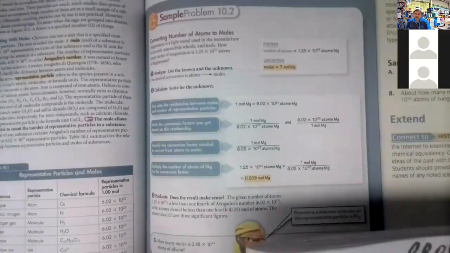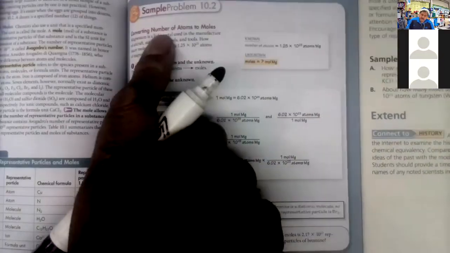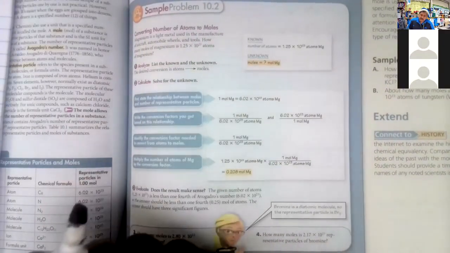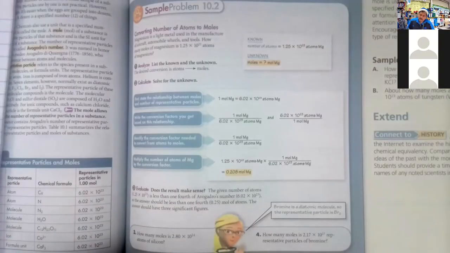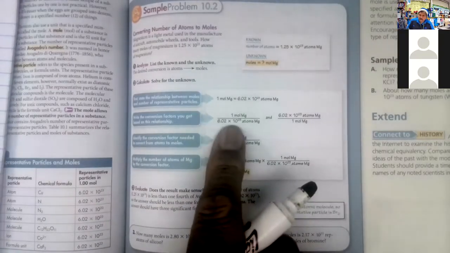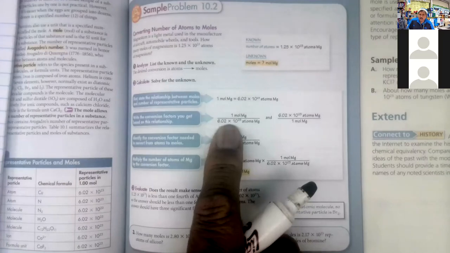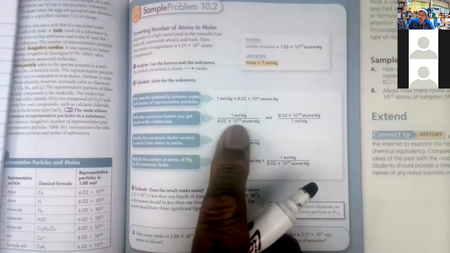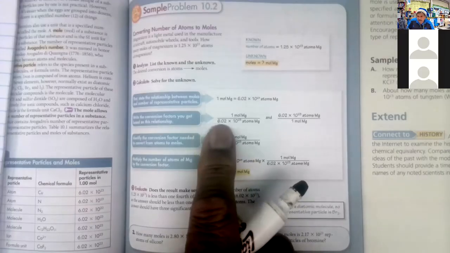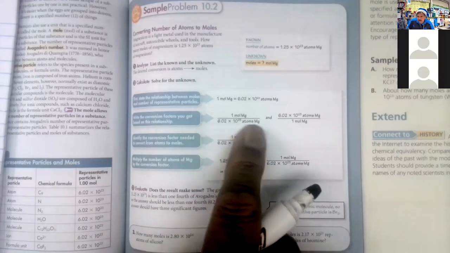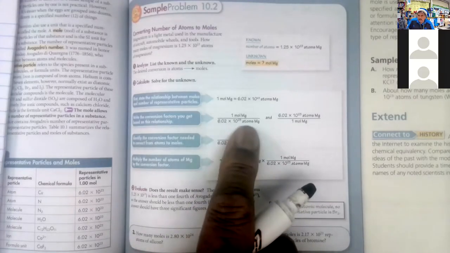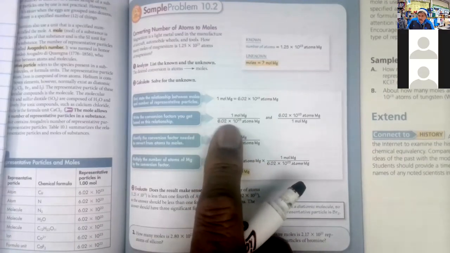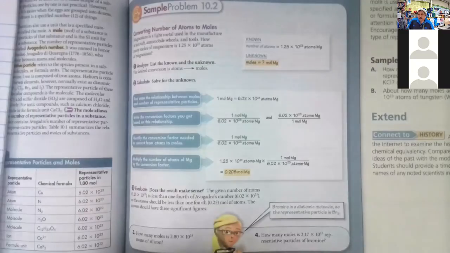Here's 10.2. 10.2 is converting number of atoms to moles. Number of atoms to moles. Okay, well, what you need to know is this number down here. This is called Avogadro's number. Avogadro's number is 6.02 times 10 to the 23rd. That means from this decimal to the right, there are 23 spaces. That means it's a 6, 0, 2, and 21 zeros after that.